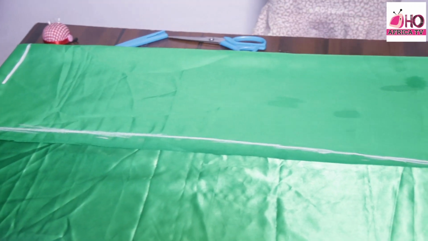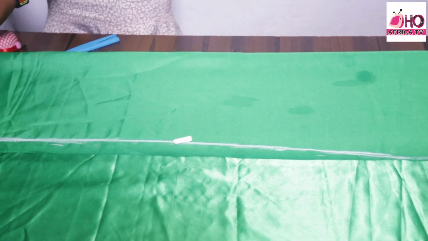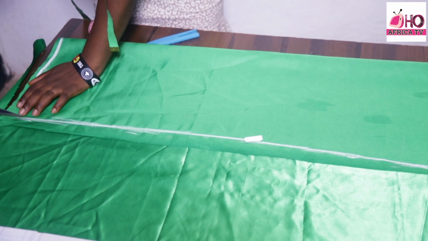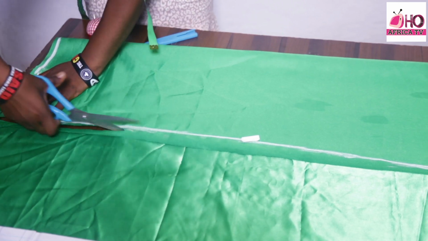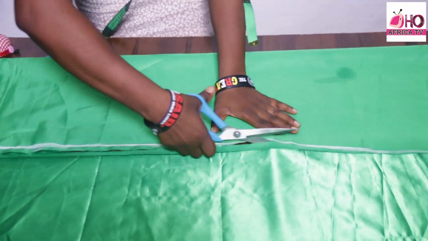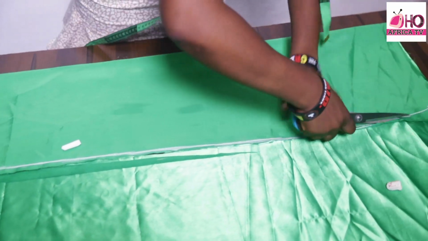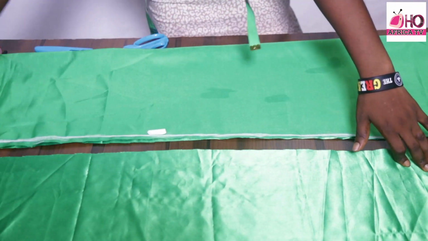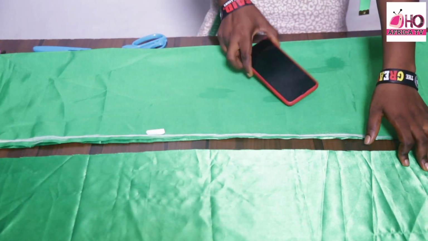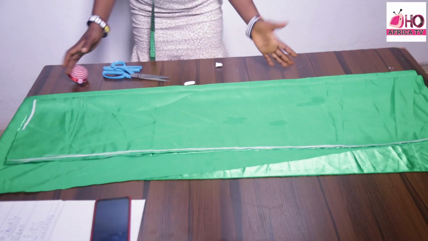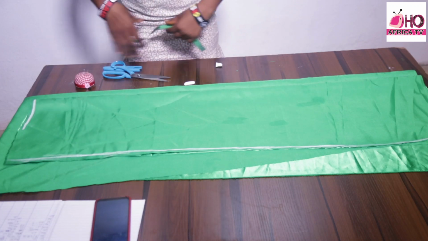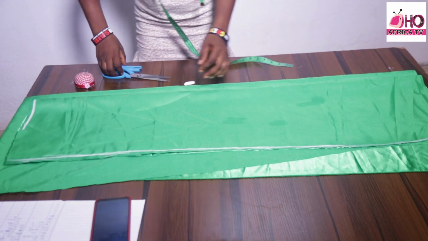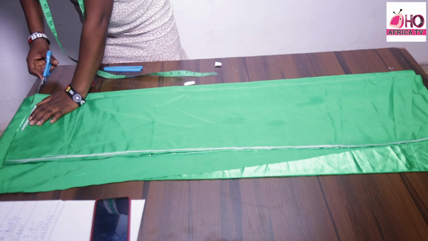Okay, so this is going to be the front. I'll cut it out and place this to cut the back as well. Remember, we need to add our zipper allowance to the back. So all I'll do is fold your fabric, add your zipper allowance, 1.5 inches or 2 inches, to the back. Alright, so I've done what I said, and I've added my 1.5 inches. So I'm going to cut, and I'll split the back.